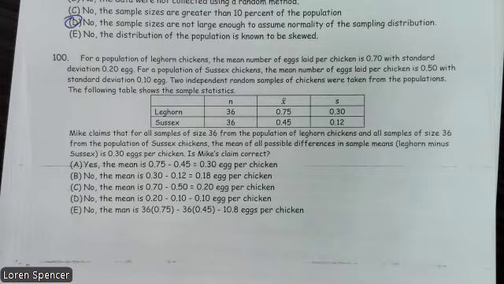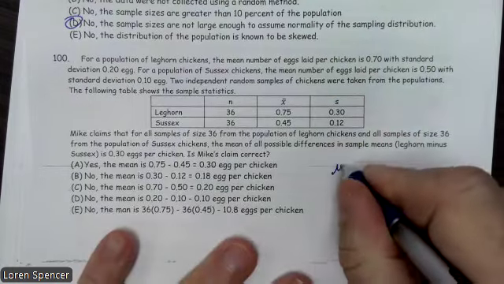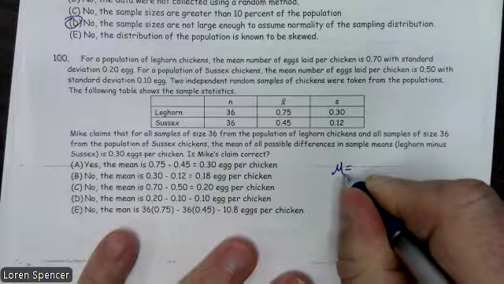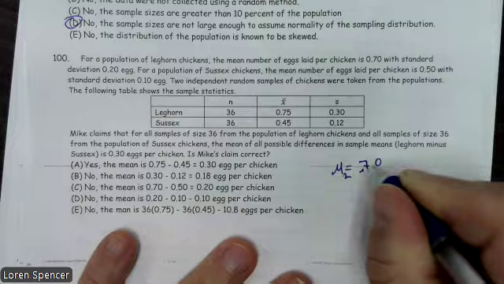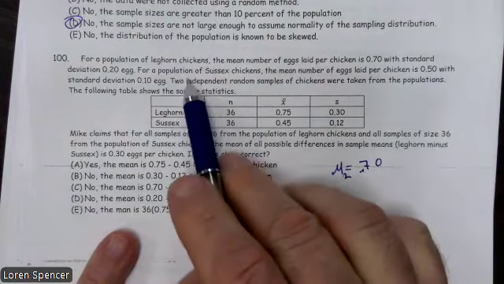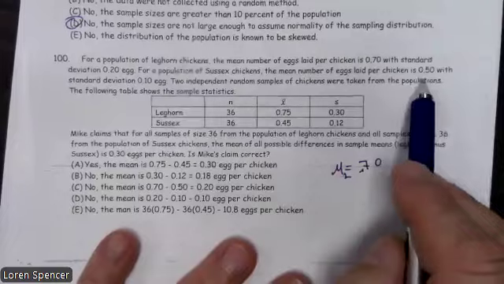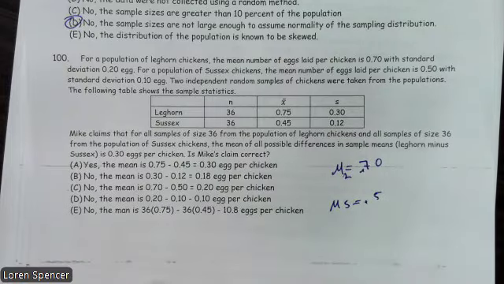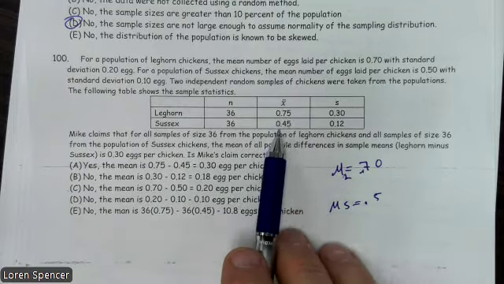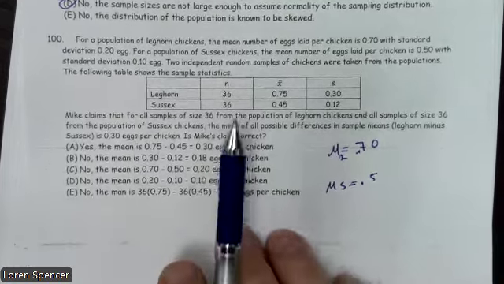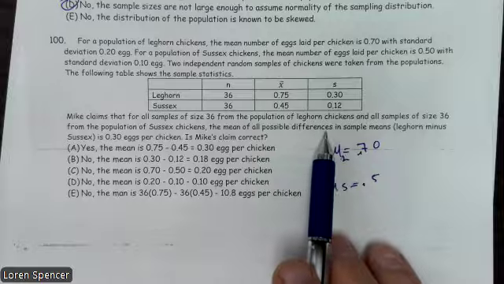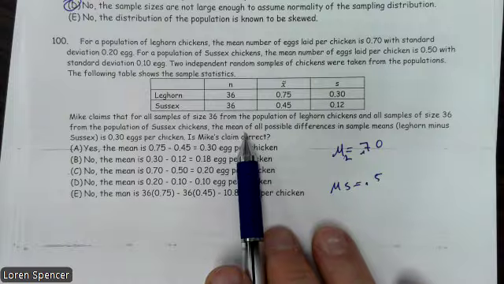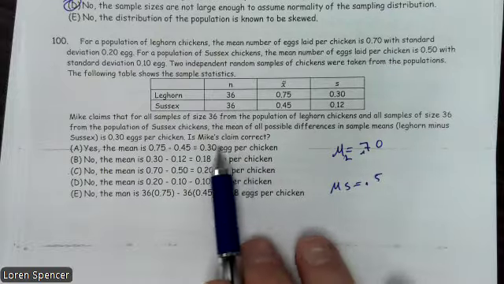For a population of leghorn chickens, the mean number of eggs per chicken is 0.7. So mu L equals 0.70 with a standard deviation of 0.2. For a population of Sussex chickens, the mean number of eggs laid was 0.5 with a standard deviation of 0.10. Two independent random samples were taken, and this is the information that was found: here are our sample means and our sample standard deviations. Mike claims that for all samples of size 36 from the population of leghorn chickens and all samples of size 36 from the Sussex chickens, the mean of all possible differences is 0.3.